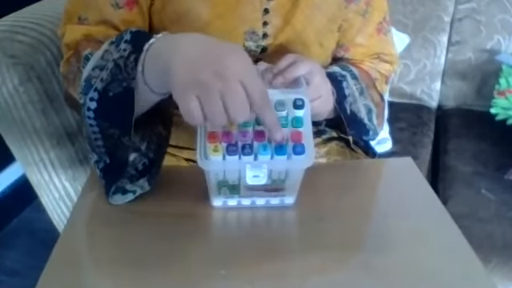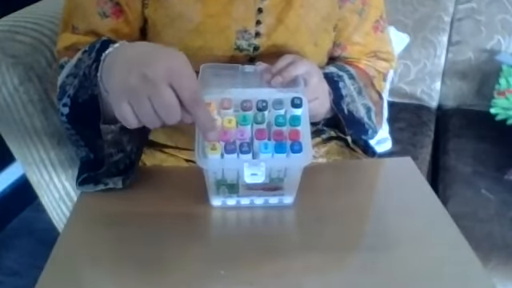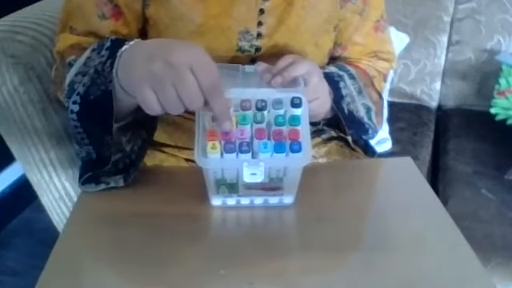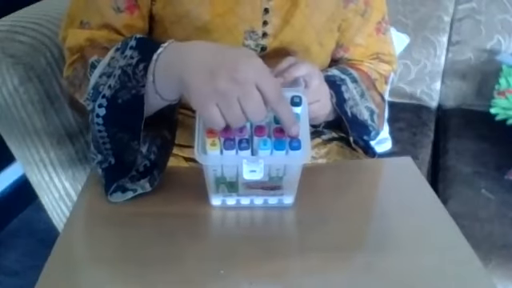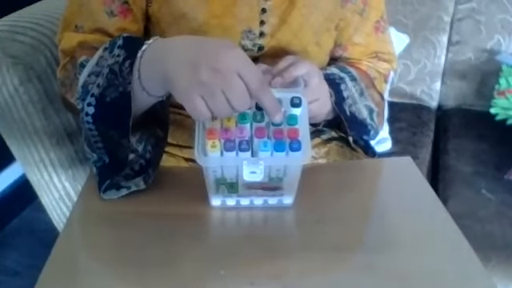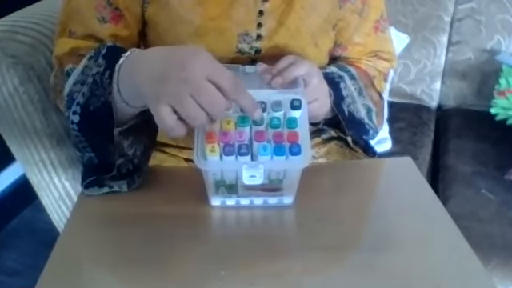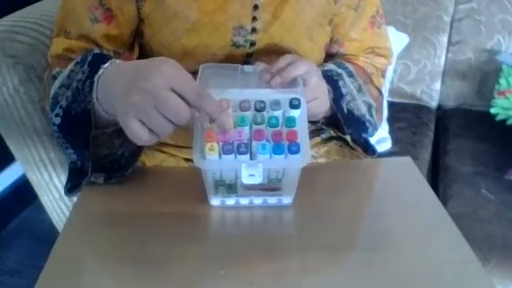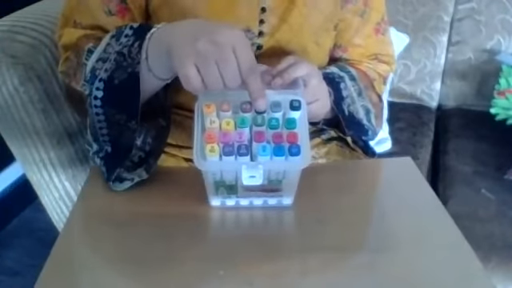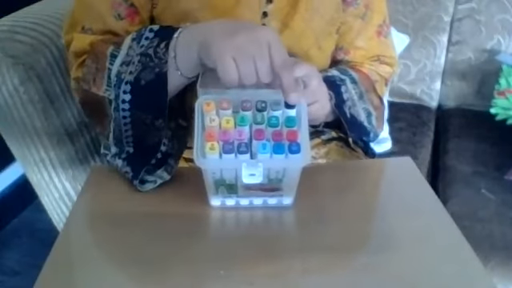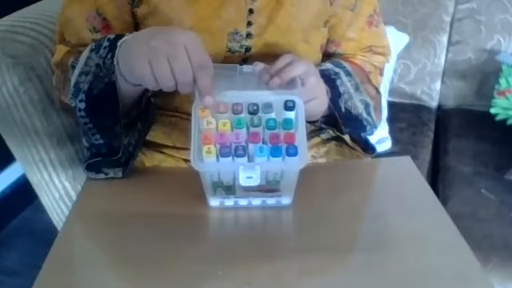This is 24, 23, 22, 21, 20, 19, 18, 17, 16, 15, 14, 13, 12, 11, 10, 9, 8, 7, 6, 5, 4, 3, 2, and 1. Yay. So we did the backward counting over here, right?